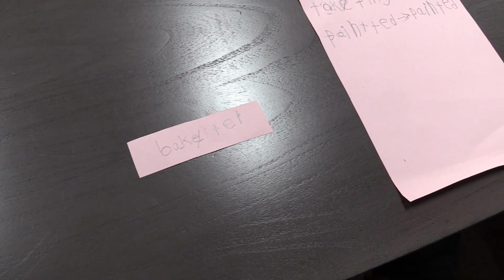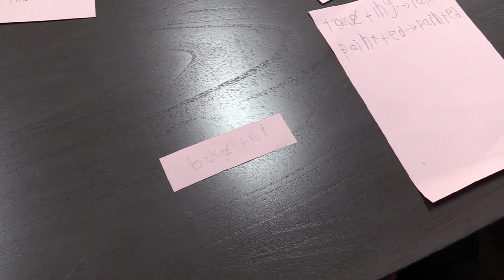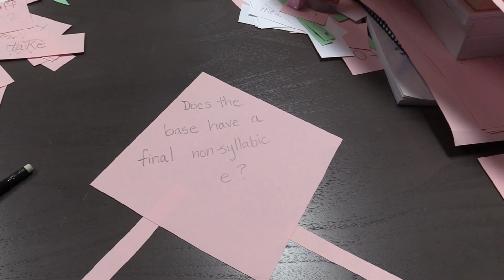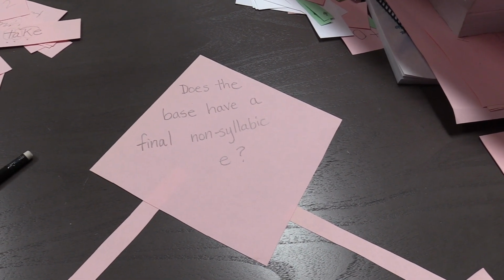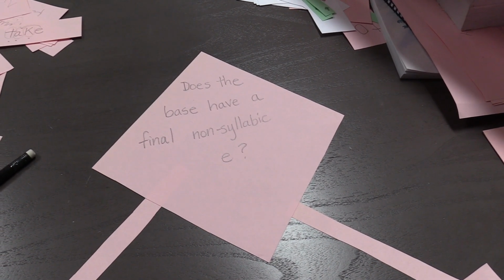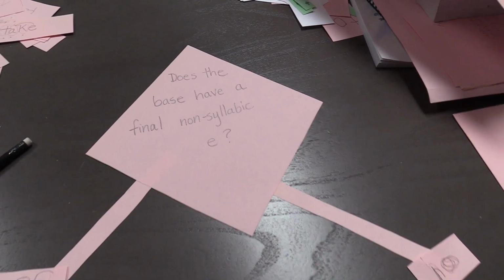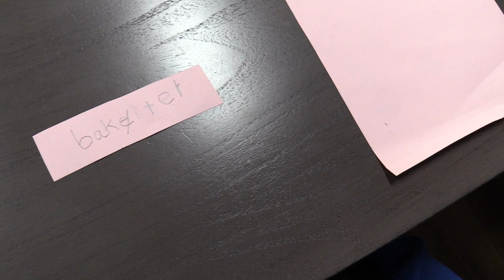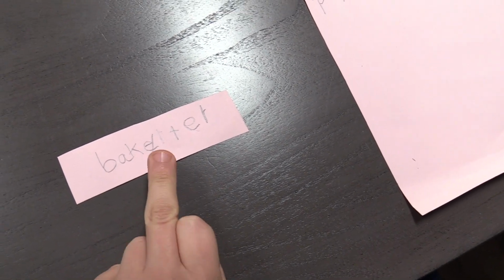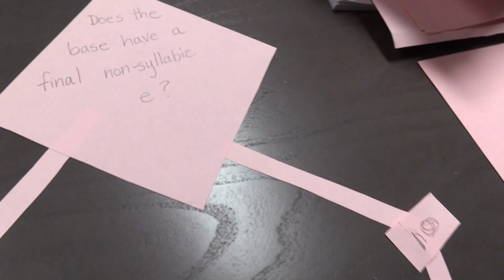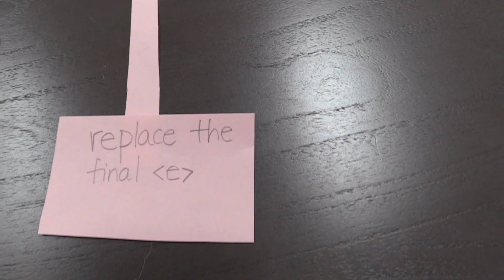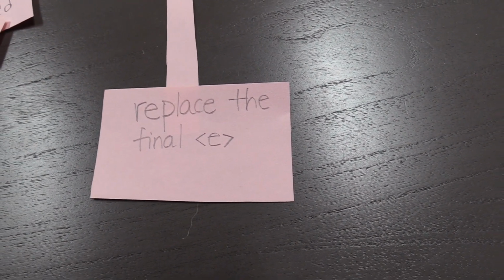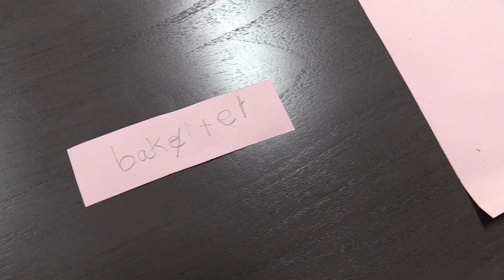Yeah. Okay. Let's go through the flow chart and double check that that is exactly what we'll be doing. What's the first question we're going to ask ourselves? Does the base have a final non-syllabic E? Yep. And does it? Yes. Where is it? Point to it. Exactly. Okay. So the answer to that is yes. So we're going to follow our flow chart down to yes. And what does it tell us to do? It tells us to replace the final E. Which you anticipated. Nicely done.